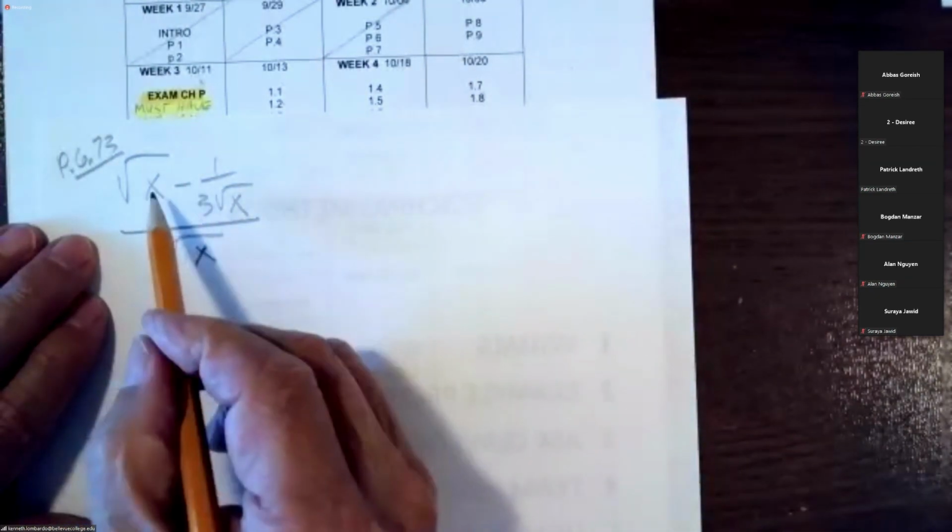Okay, and the name? Besson. Let's see, Desiree. Where are you? Here. Okay. All right, so we were on P6, what was it, number 73? P6, number 73. Correct.